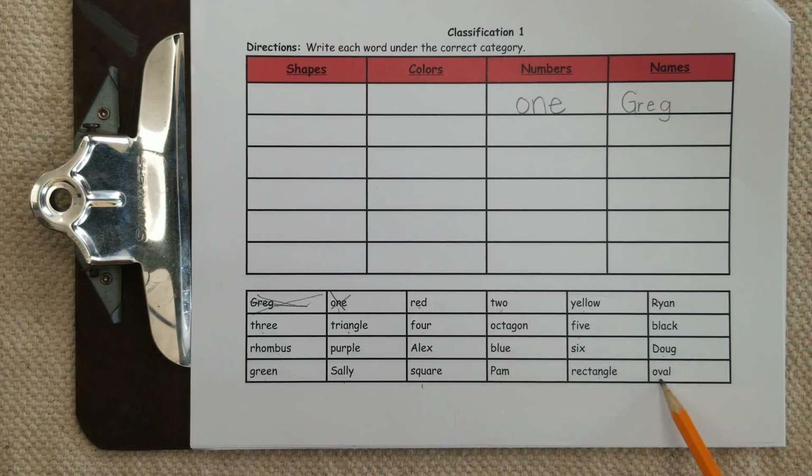Rectangle. Oval. All right, so now that I've read them, this will be the opportunity for you to put them in categories. One thing to think about if you are not sure where to put certain things: if you look at a name, it's going to start with a capital letter. So that is when you can use the process of elimination. All right, so we will be back here in a little bit to check our answers.